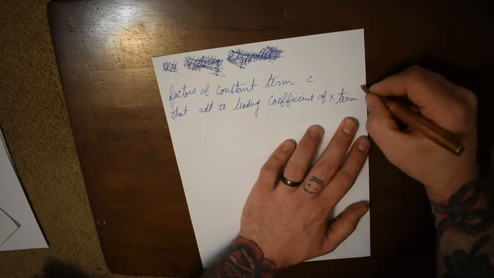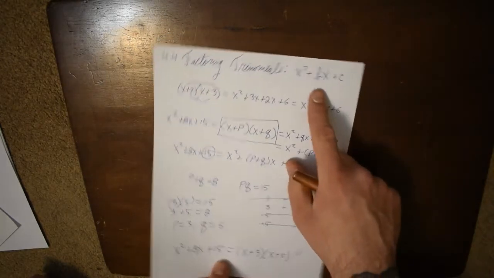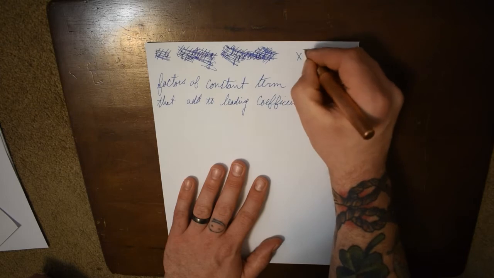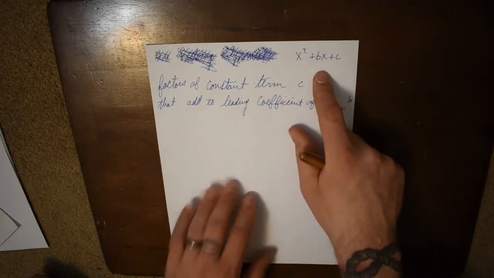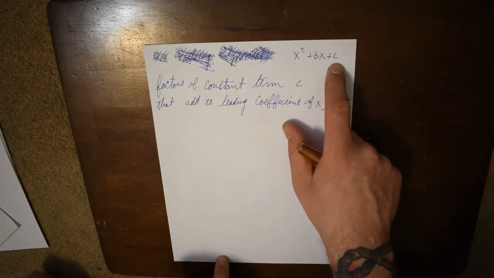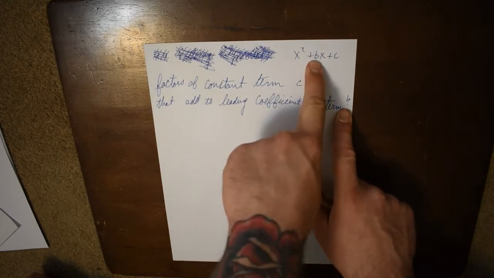And that would be denoted by the letter B. This C and that B are a reference to the thing I had written in the very beginning, x squared plus bx plus c. We tried to factor polynomials of this form. So we're looking for factors of the constant term that add to the leading coefficient of the x term.